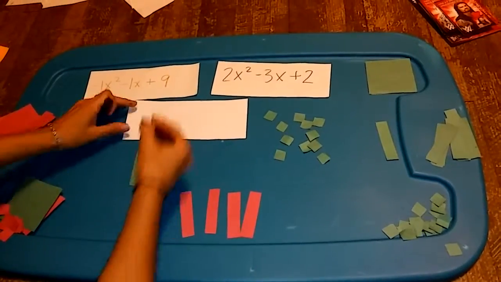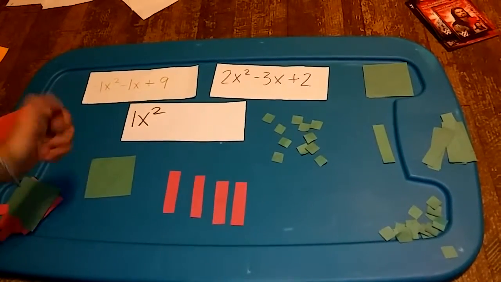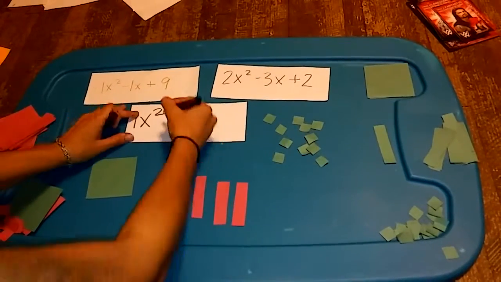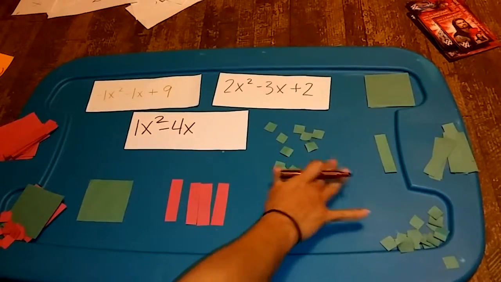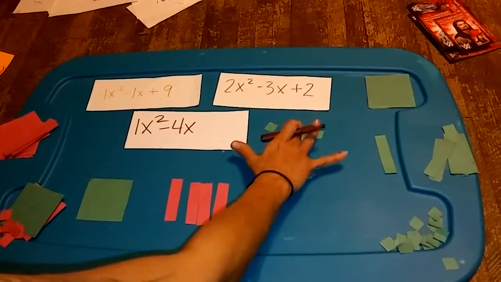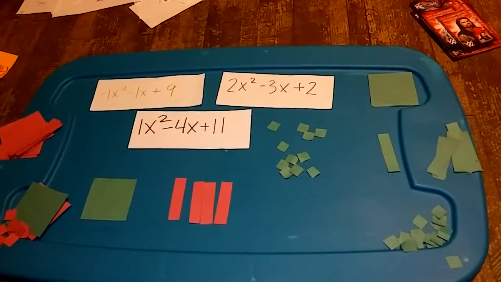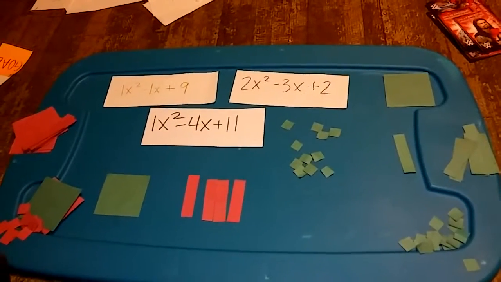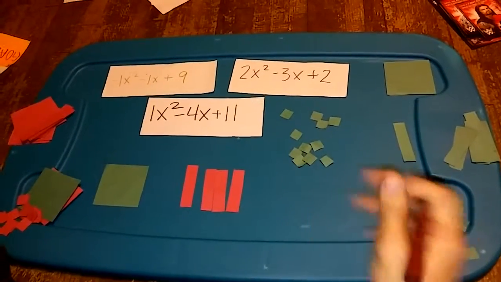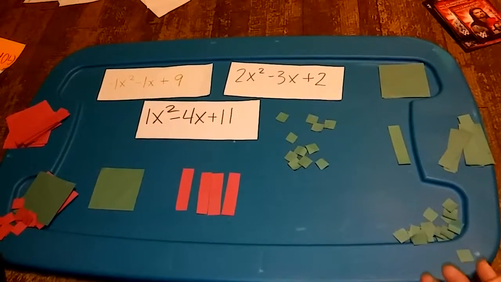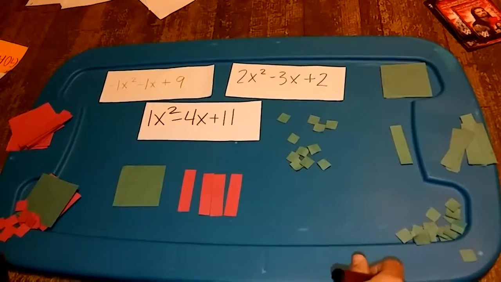My final answer is 1x squared, minus 4x, because they're red, so they're negative. Then 1, 2, 3, 4, 5, 6, 7, 8, 9, 10, 11, but it's positive, so we're going to put a plus sign. So when we're adding polynomials using algebra tiles, we're going to represent both of the polynomials, and then we're going to look for 0 pairs. Our goal is to find those 0 pairs so we know what cancels out and then tally up what's left.